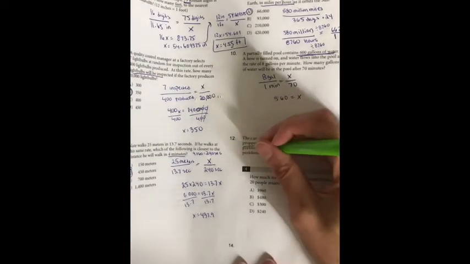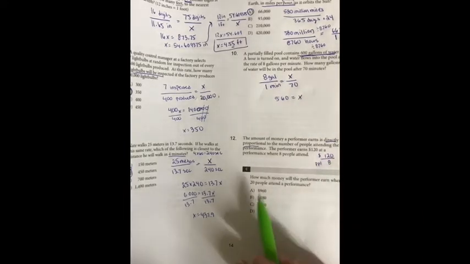All right, number 12. The amount of money a performer earns is directly proportional to the number of people attending the performance. The performer earns $120 for every 8 people. So that's the ratio given. How much money will the performer earn when 20 people attend the performance?